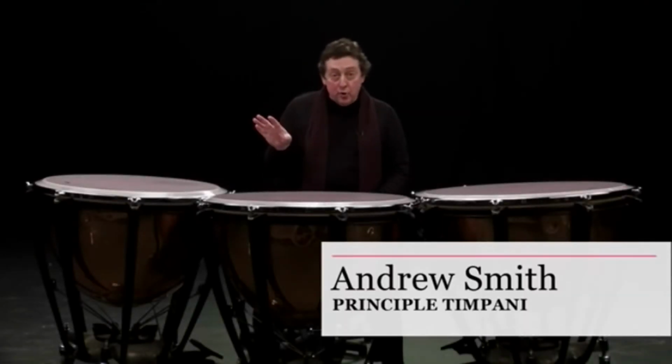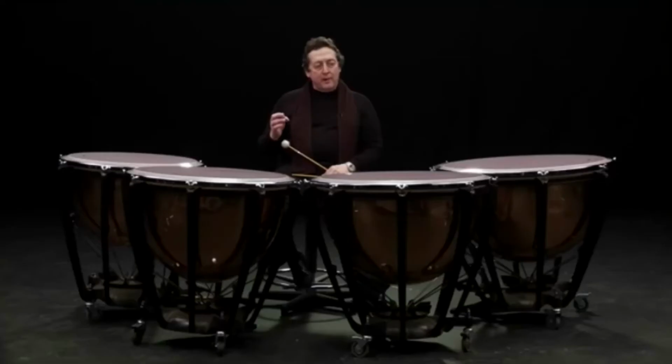I'm going to give you a short tour of the timpani of the orchestra. The modern timpani bridges a gap between the double bass section and the percussion section, in that modern timpani are written to be partly a bass instrument and partly a percussion instrument.